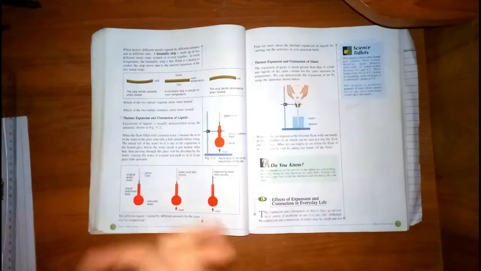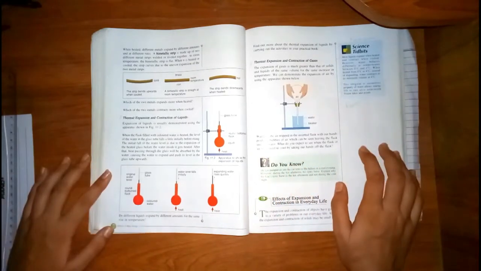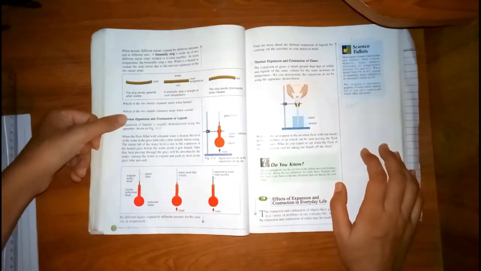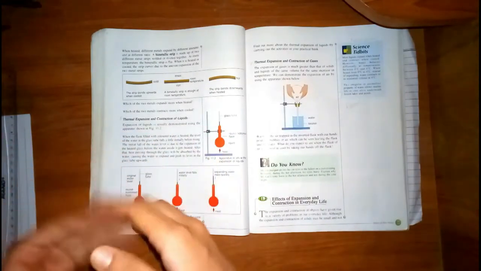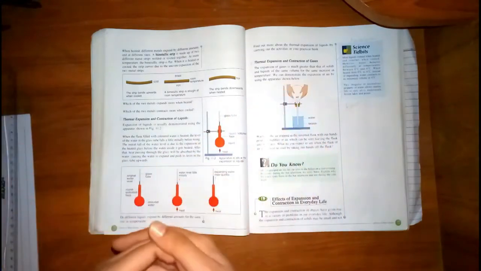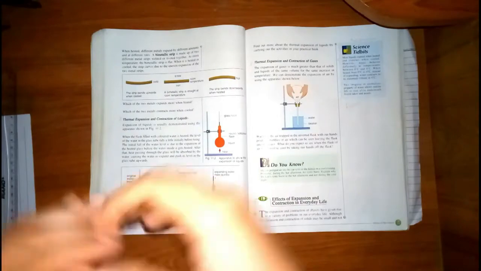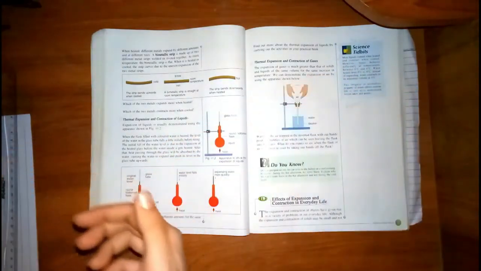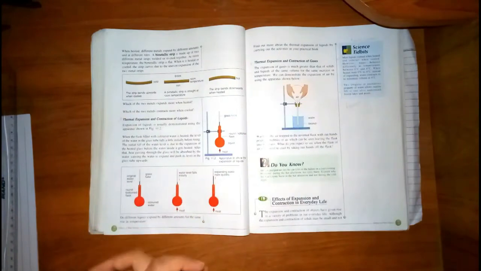It is about the effect of heat energy. Today the topic which we are going to study is about the thermal expansion and contraction of liquids. In the last video lecture, we have studied about the thermal expansion and contraction of the solid, in which we have discussed the example of the bimetallic strip, and how the bimetallic strip expands and contracts when it gets heat or gets cool respectively.